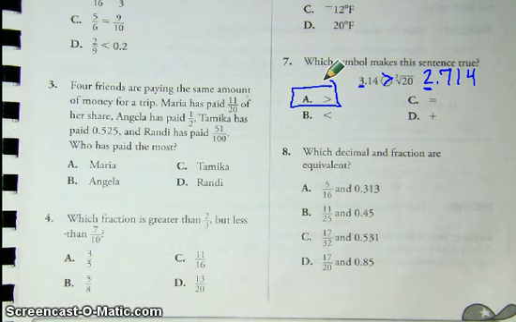Question 8 says, which decimal and fraction are equivalent? Now on this question, it wants equivalent, exactly. So when you divide 5 by 16, I think we had that question, seems like we've done that. Yeah, it's up here, right there.